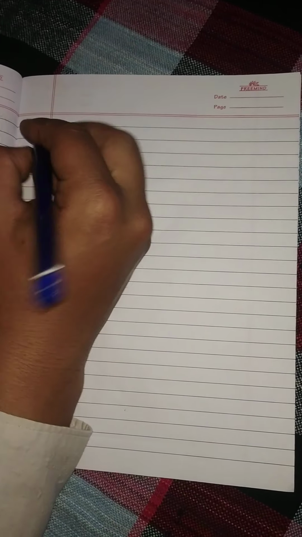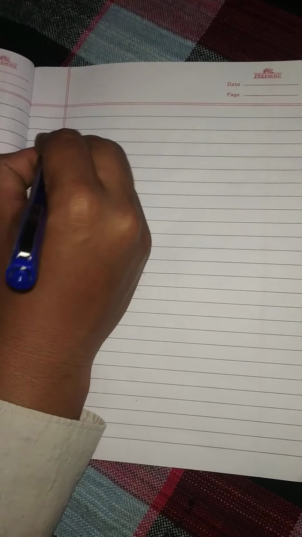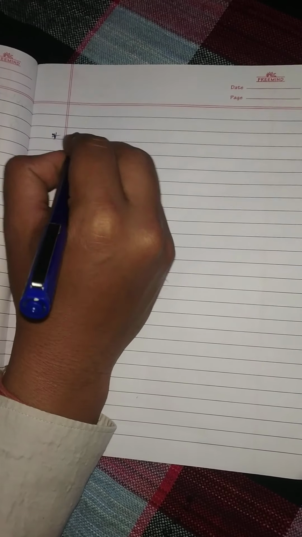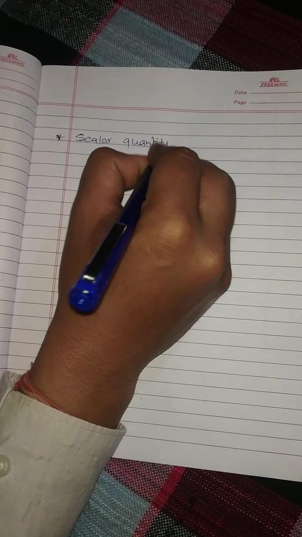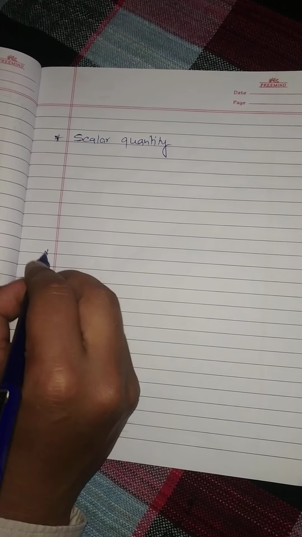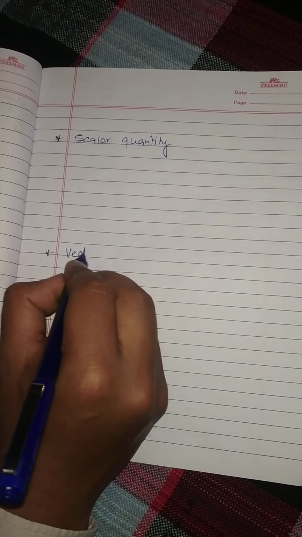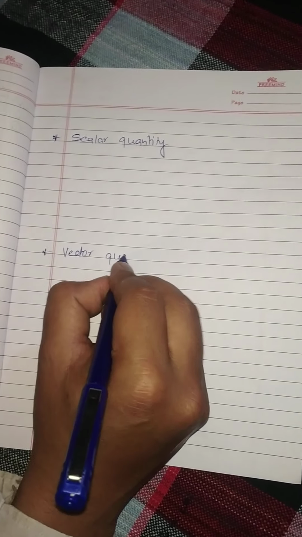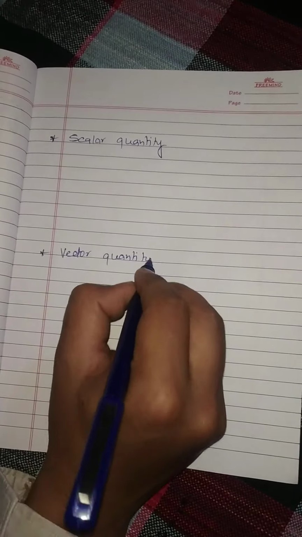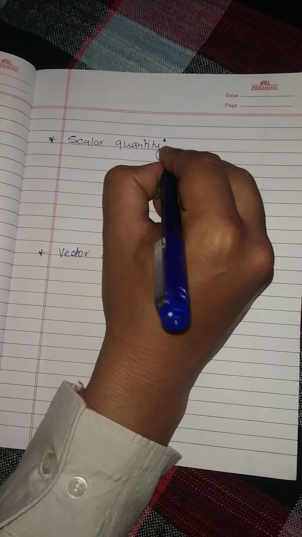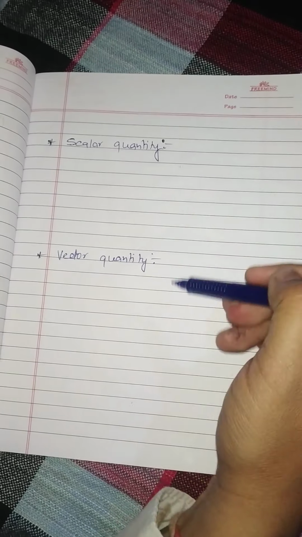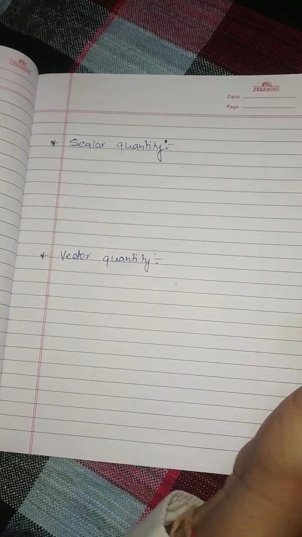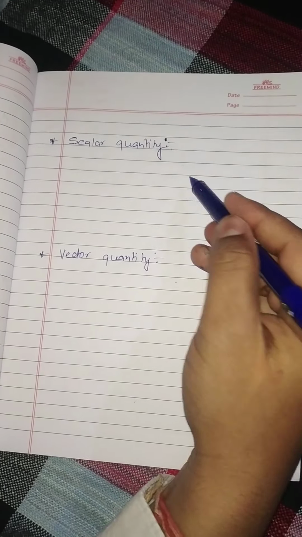Now for this first lecture, the last two topics, that is scalar quantity and the next one is vector quantity. We will be giving these two definitions in my next class, and in the next lecture.